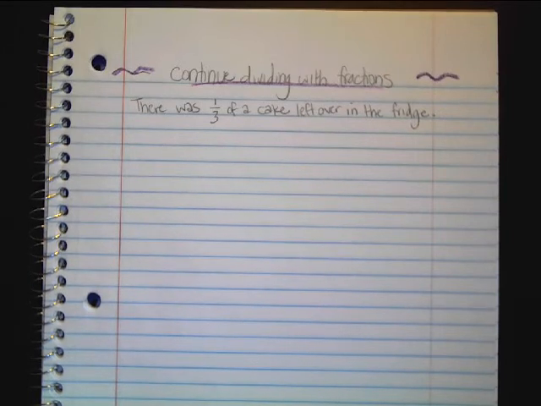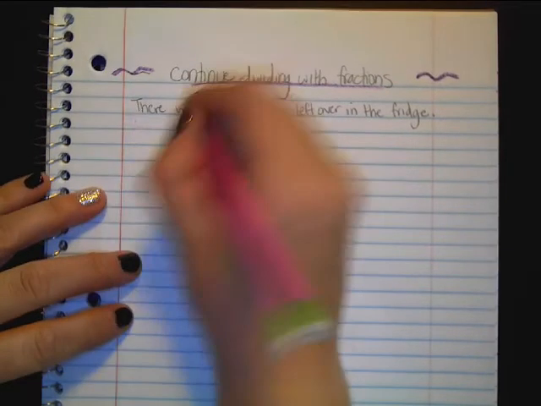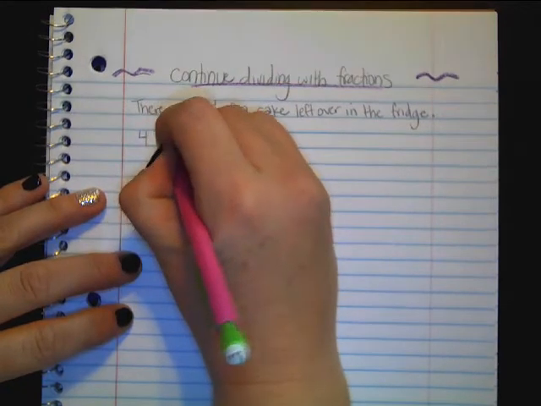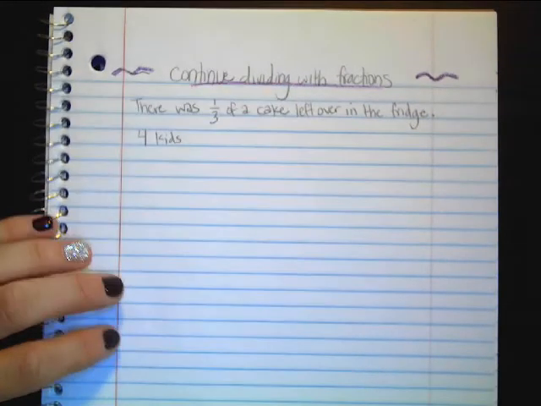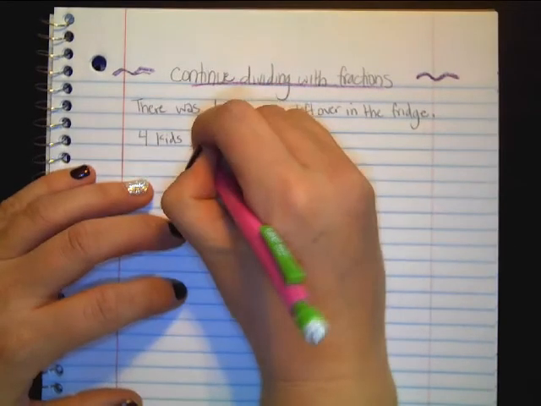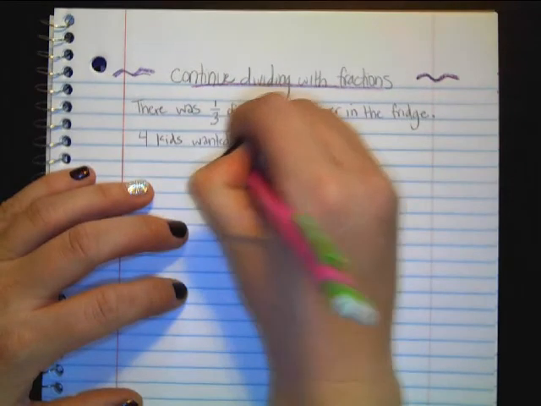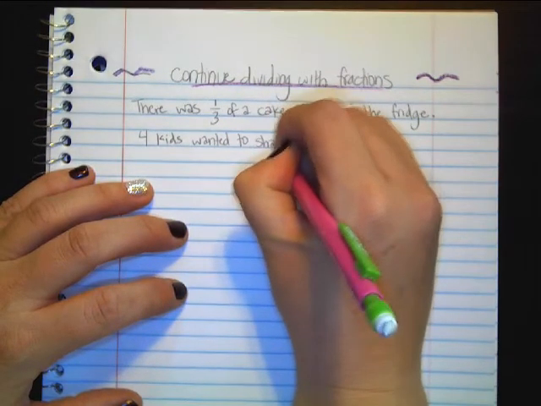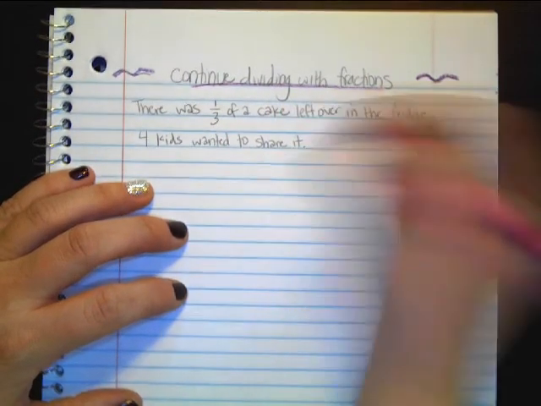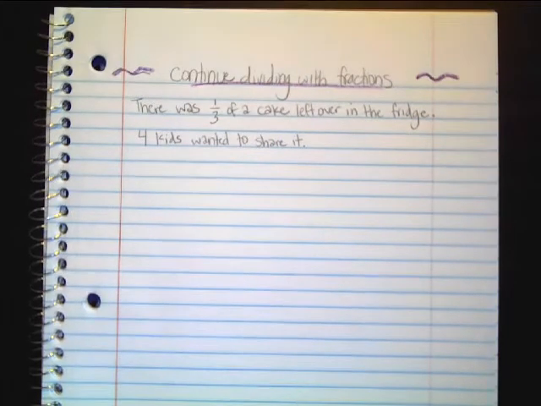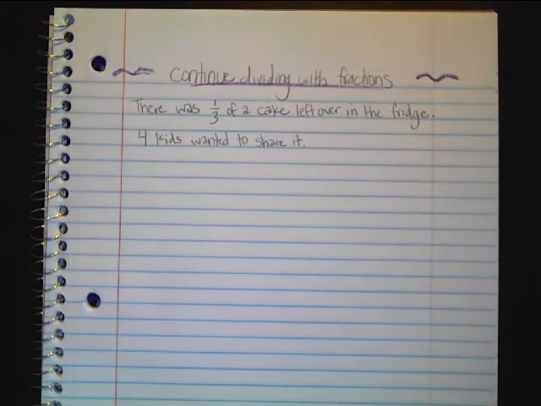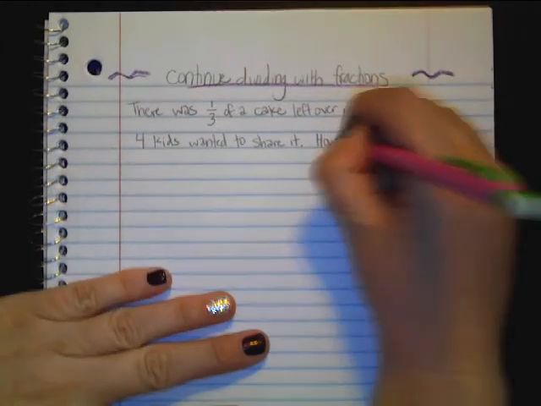The first sentence says, there was 1/3 of a cake left over in the fridge. Here's the next sentence. Next sentence is, 4 kids wanted to share it.